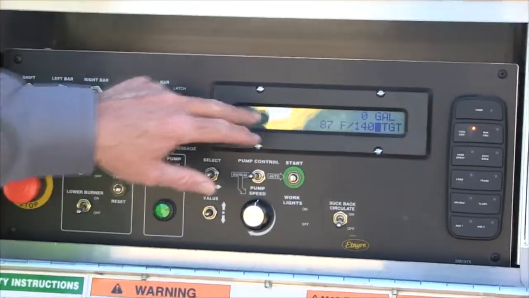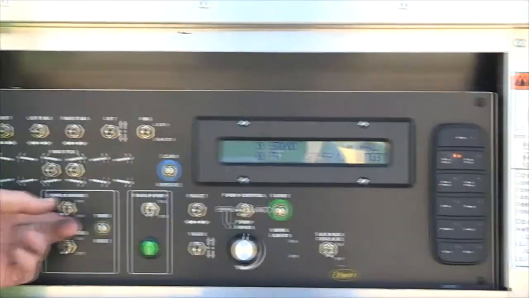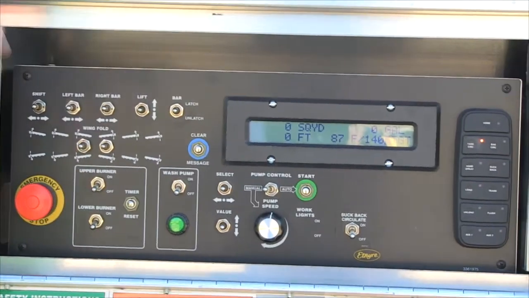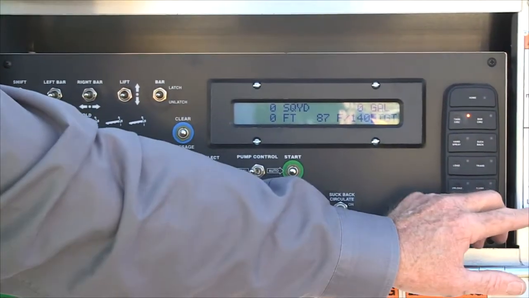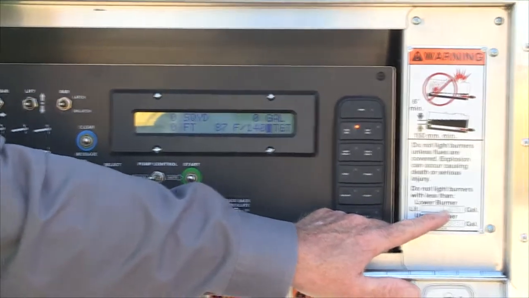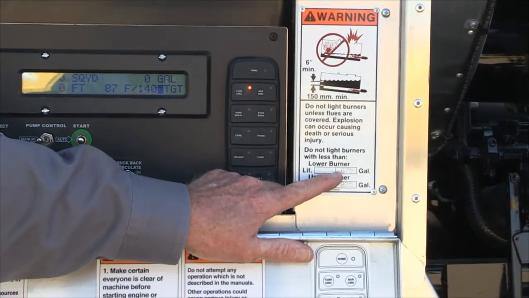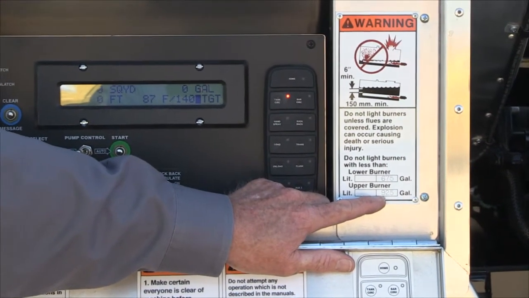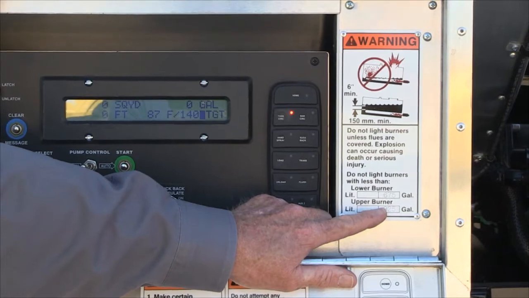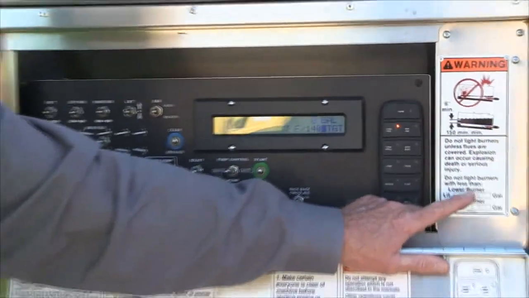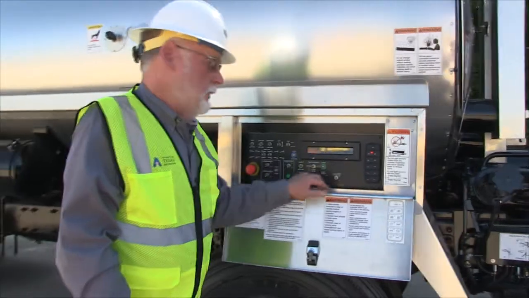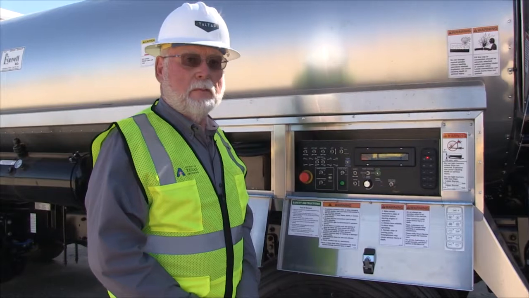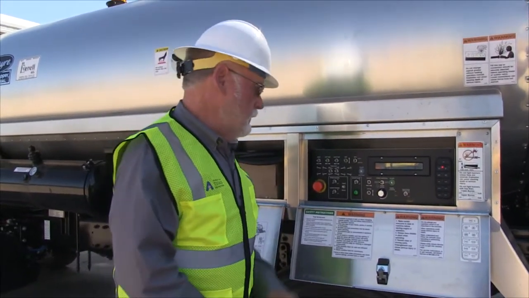Then when you get everything set here, you light your burners. And assuming it's full of oil, you light both burners. Again, you have to have at least 675 gallons to light the lower burner in the tank, or 925 gallons of liquid in the tank to light the upper burner. It'll circulate there and heat the oil, and as the oil circulates through, it warms up and gets to the spraying temperature you desire.